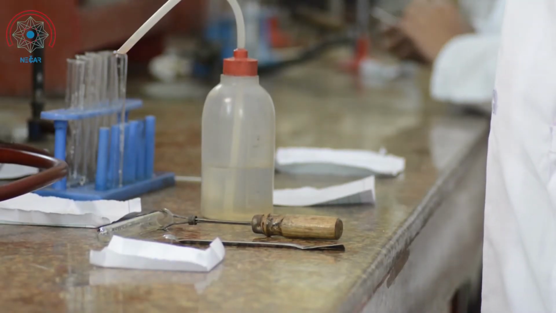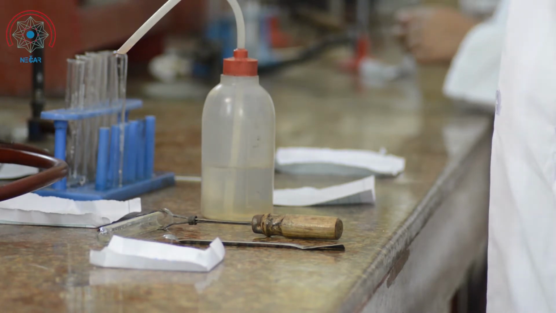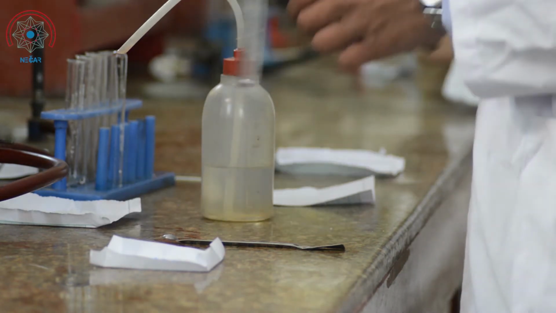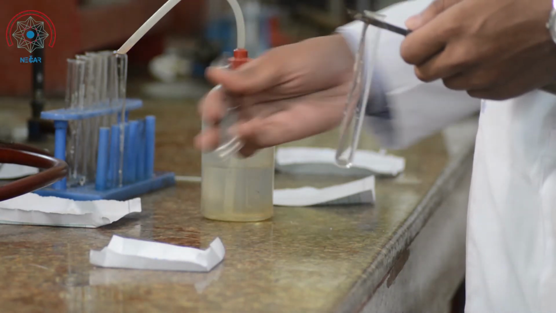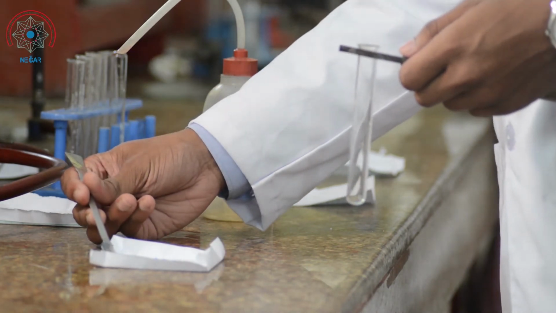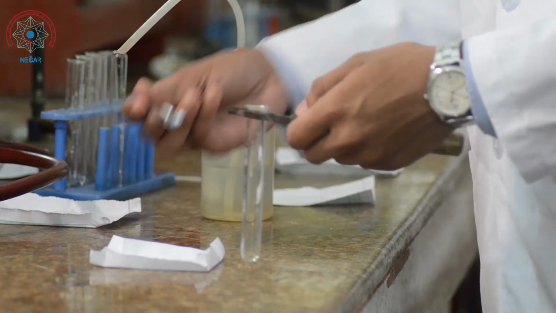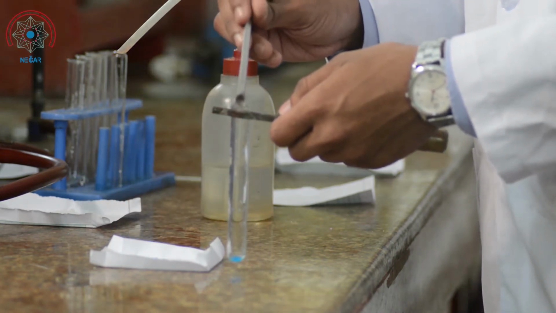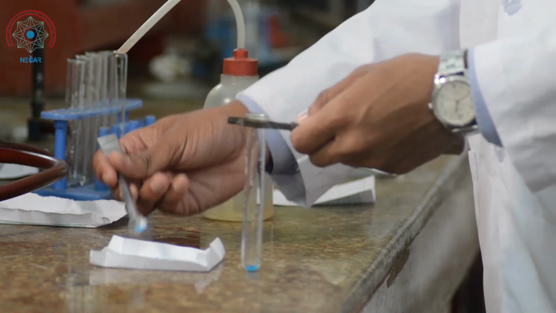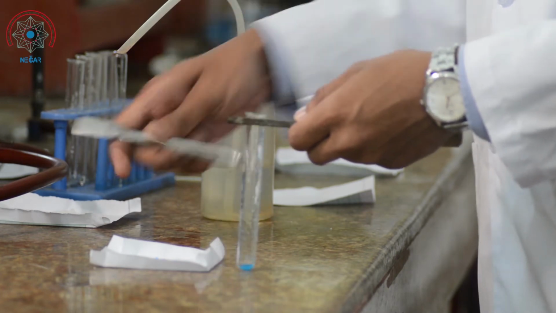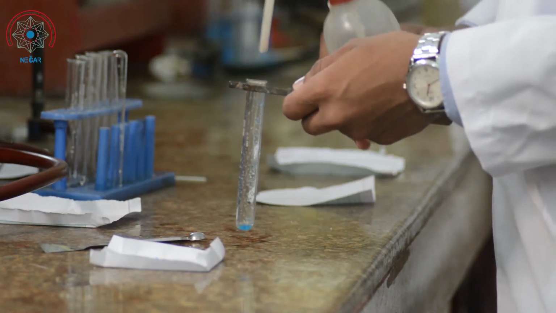Next, we will check the solubility of the salt in different solvents. First, we check in water. For that, we will take a pinch of salt in a test tube, holding the test tube with a test tube holder. Then we will add a bit of water and check it.